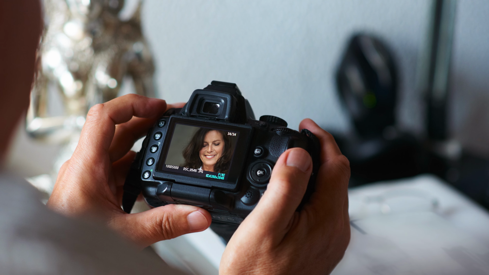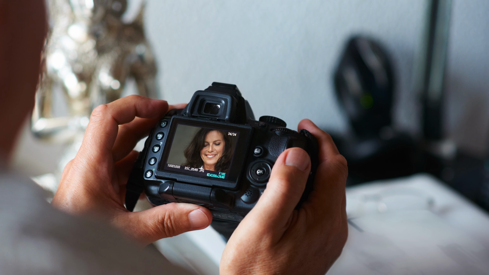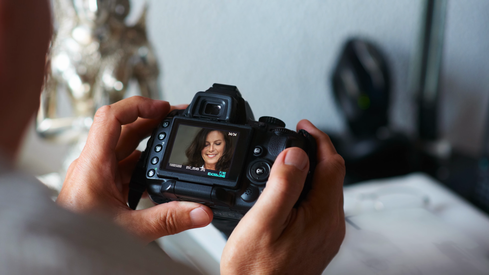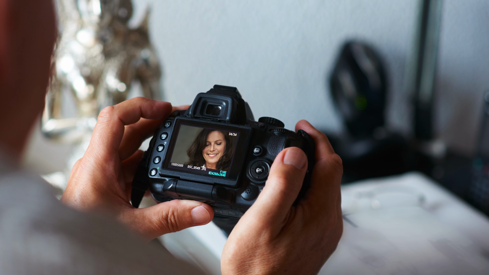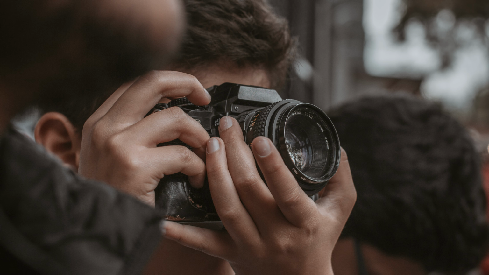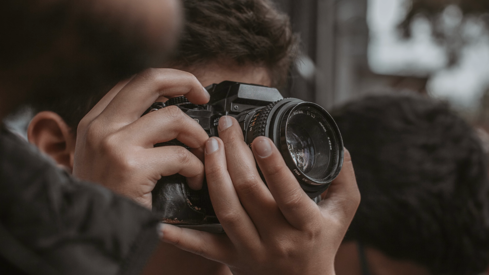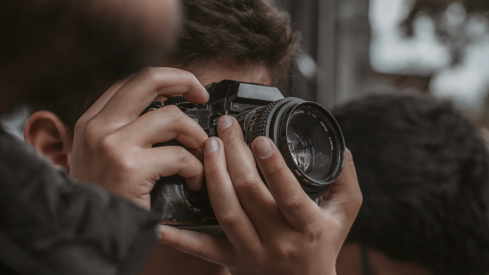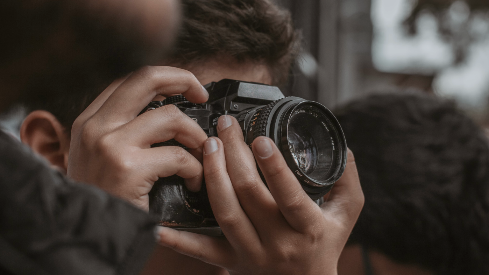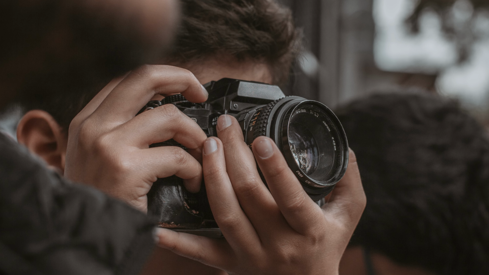I want to blur the background beautifully. Have you ever felt that way? You can now control the beautiful bokeh that's hard to achieve with a smartphone. In this video, even beginners will understand the settings for blurring the background.